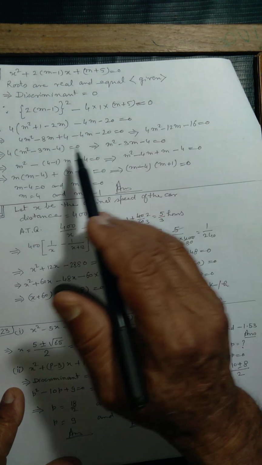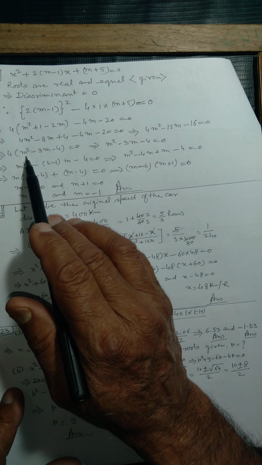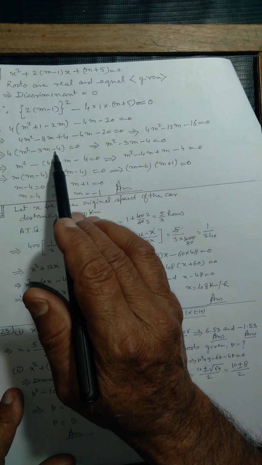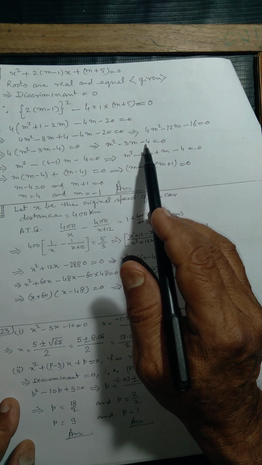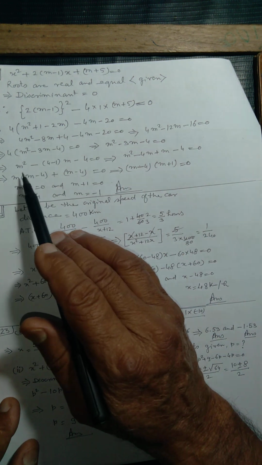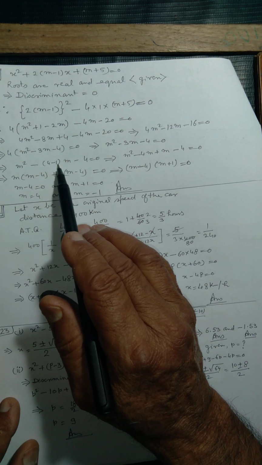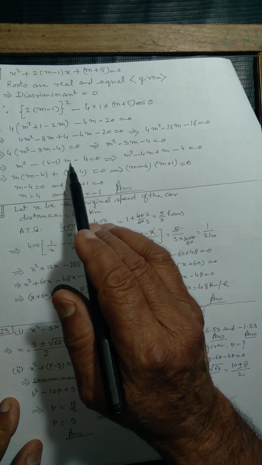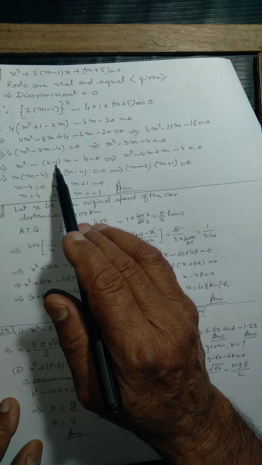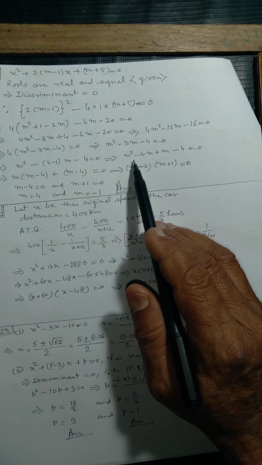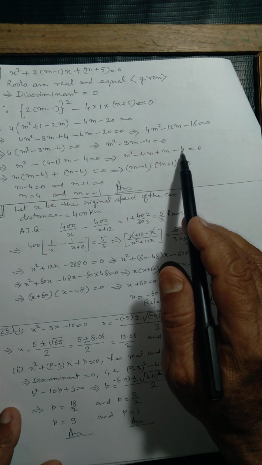Now take out 4 common. So inside the bracket we will get m square minus 3m minus 4 equal to 0. So m square minus 3m minus 4 equal to 0. So m square minus, inside the bracket you write down 4 minus 1, that will be the 3, minus 4. And if you multiply this 4 and minus 1, you will get minus 4. Now open this bracket, m square minus 4m plus m minus 4 equal to 0.